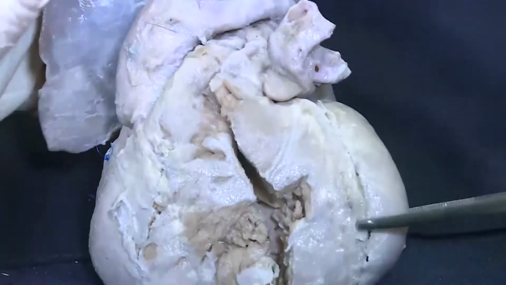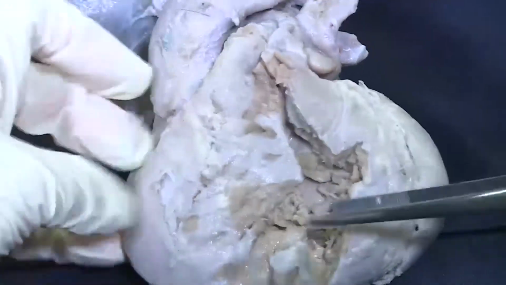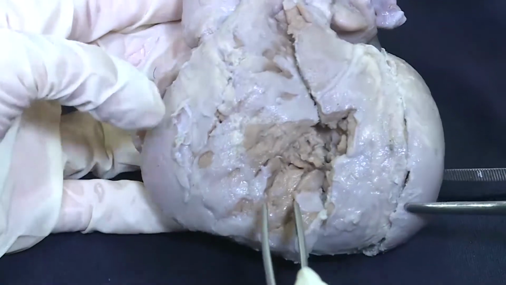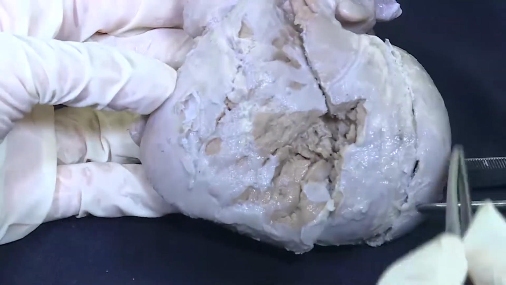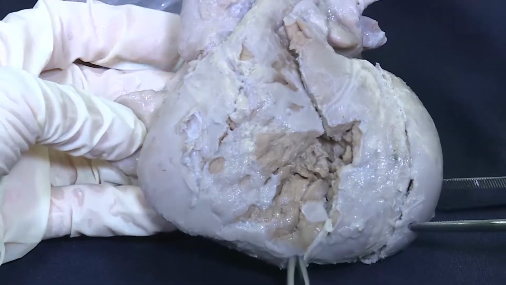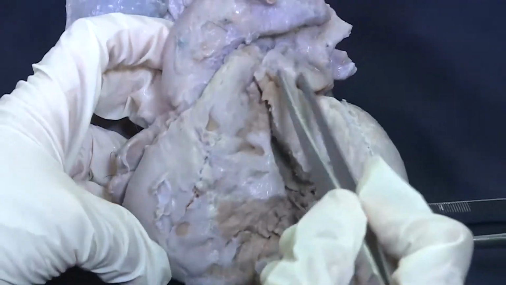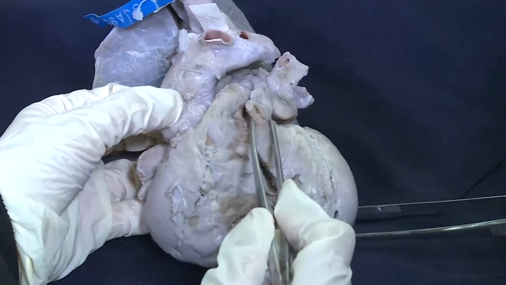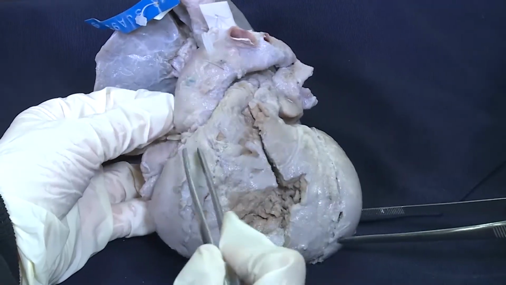Next one, it looks like a very wide ventricular contour. But the aorta and pulmonary trunk positions are normal.